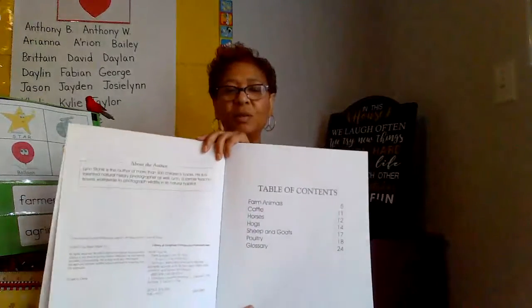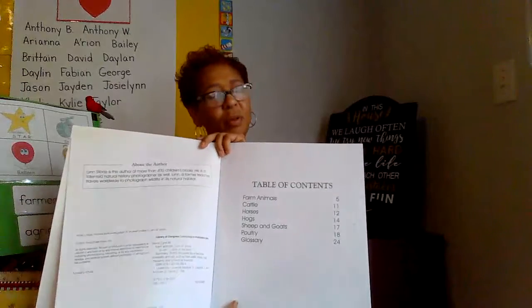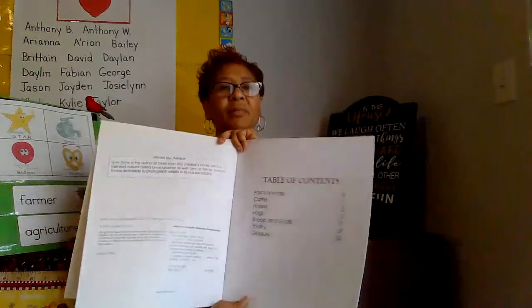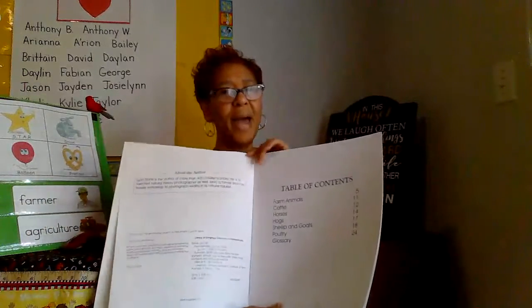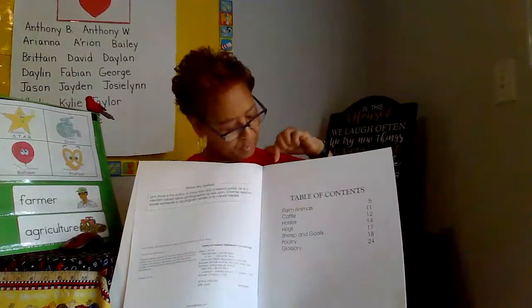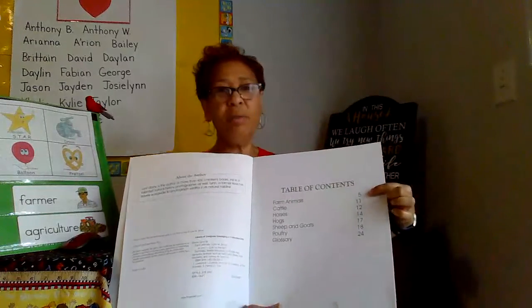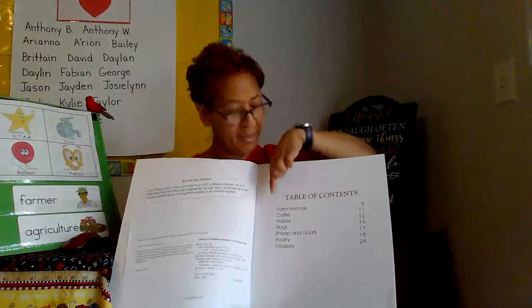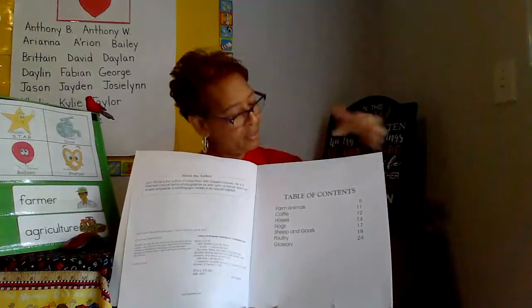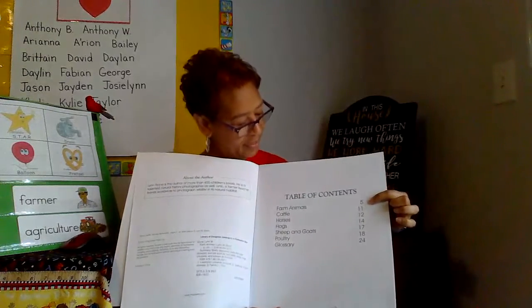This is something that you'll see a lot of, boys and girls, when you're in the upper grades. It's called the table of contents. A table of contents is almost like a map. It tells you where to find things. It tells you, for instance, farm animals. We can find out about them on page 5. There'll be a topic or a title, and then the number will tell you what page to turn to learn about that thing.